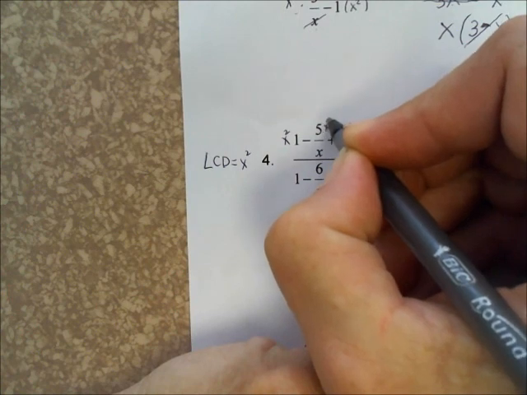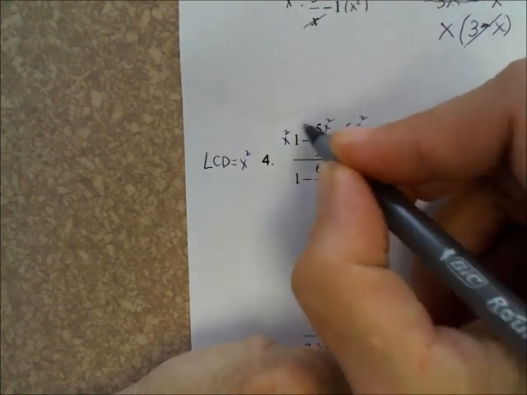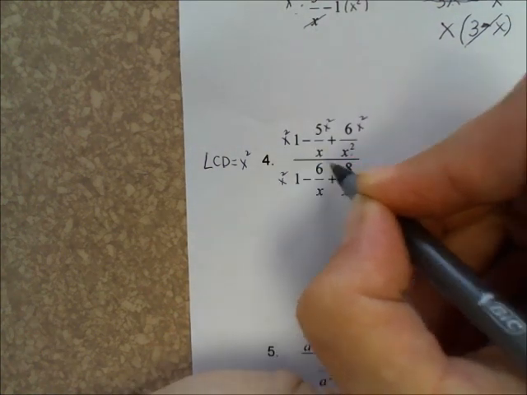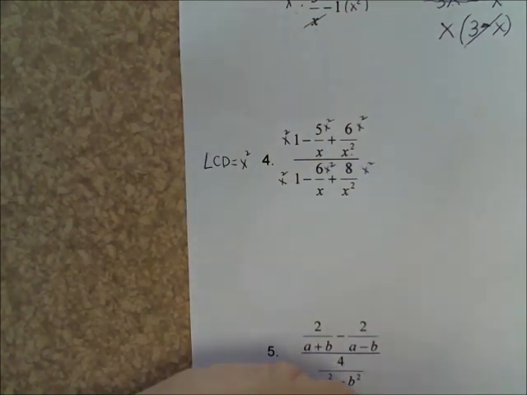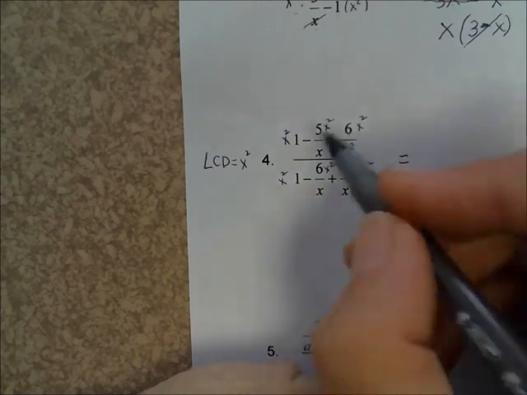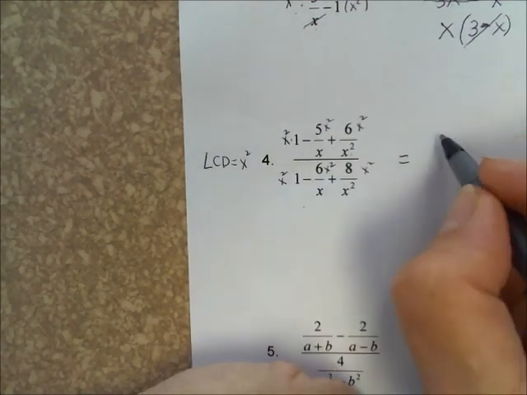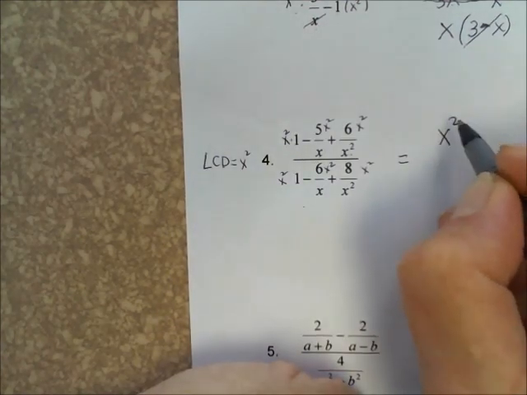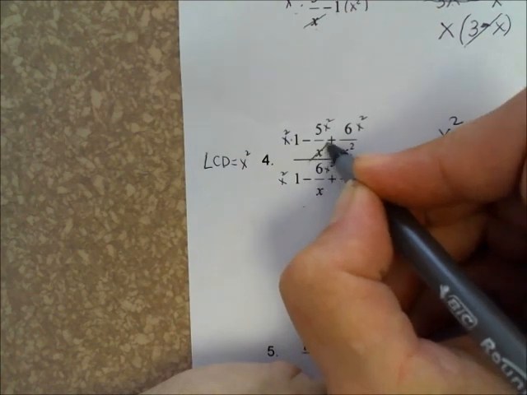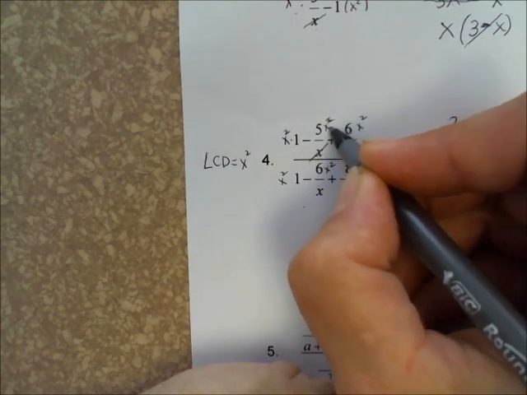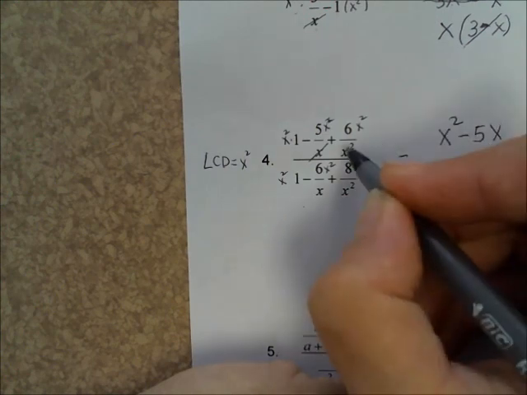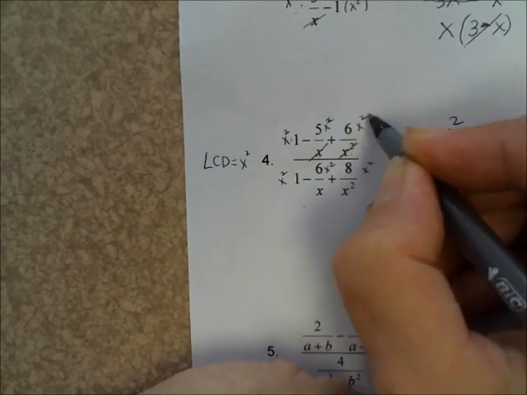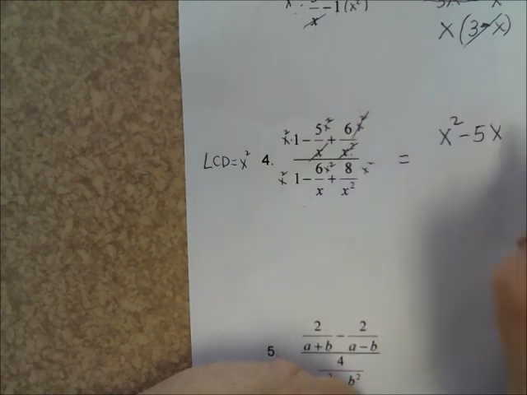So put an x squared next to all 6 terms. You got 3 on the top, you got 3 on the bottom. Put them next to every single term. That'll clear the denominators. X squared times 1 is x squared. This x in the denominator cancels out with one of those x's up in the numerator, and you're left with a negative 5x. The x squared in this denominator cancels out with that x squared in the numerator, and you're left with a plus 6.